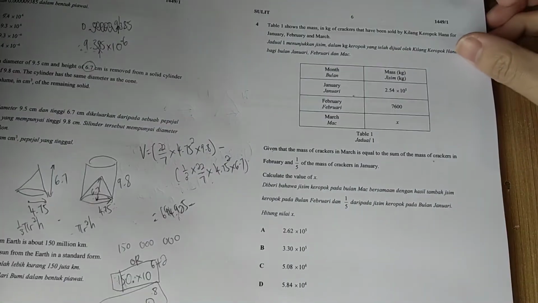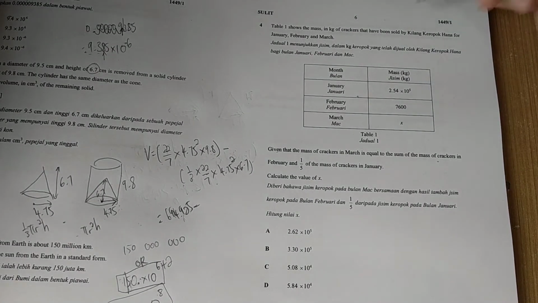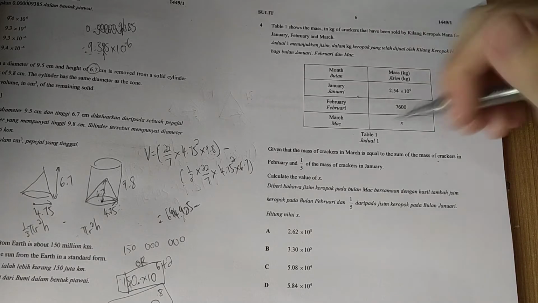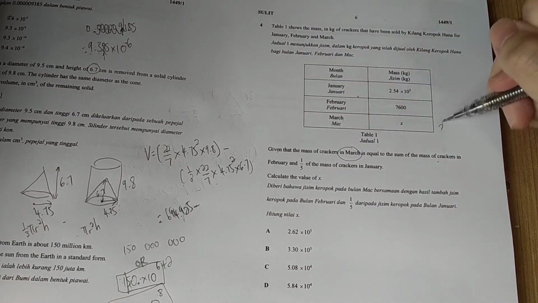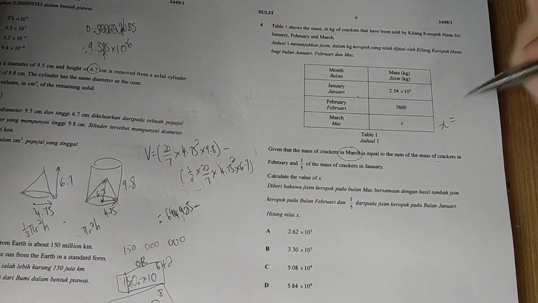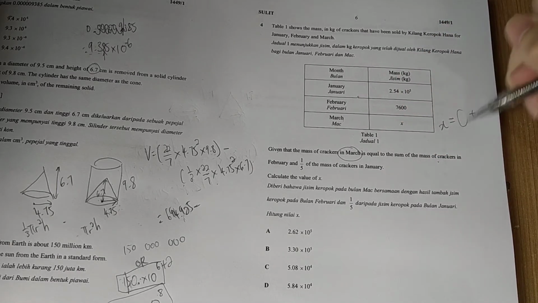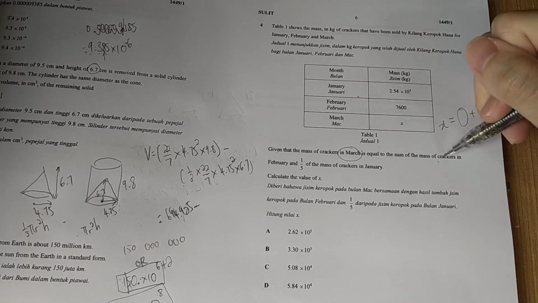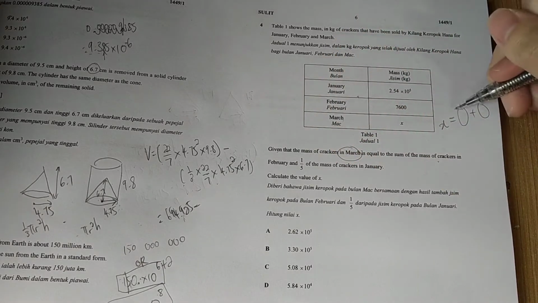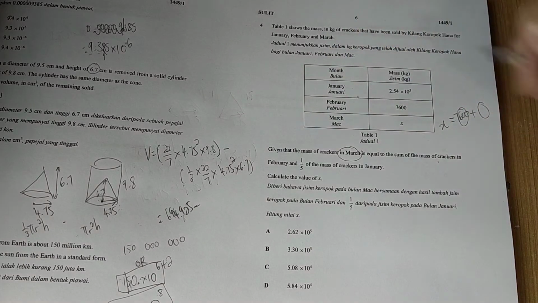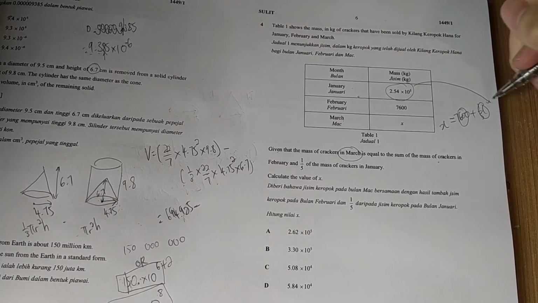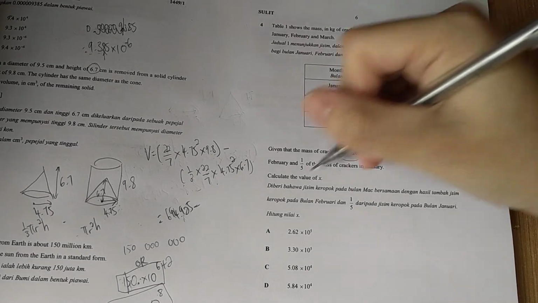Table 1 shows the mass of crackers sold by Kilang Keropok for January, February, March. Given that the mass of crackers in March is X, I will write X equals, using the equal sign, the sum, which means something plus something, of the mass of crackers in February, which is 7,600, and 1 over 5 of January. So 1 over 5 times this. And then calculate the value of X.